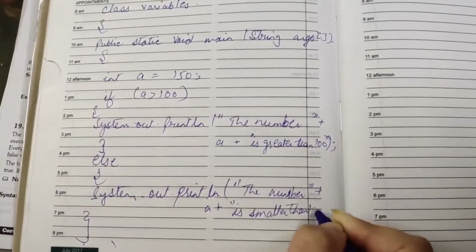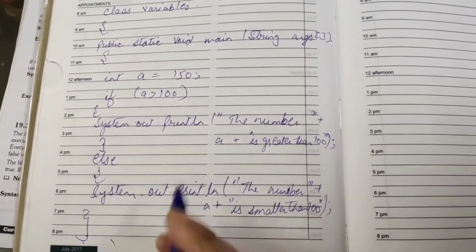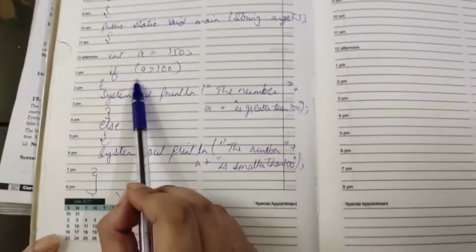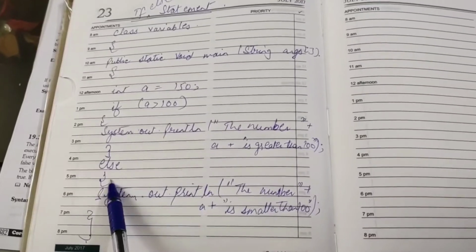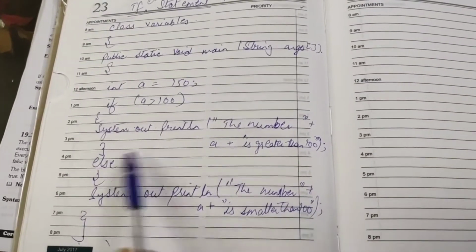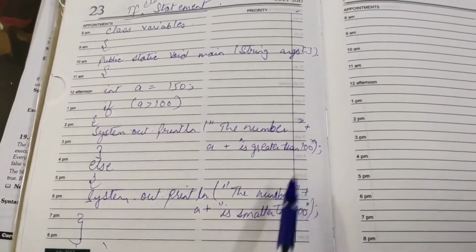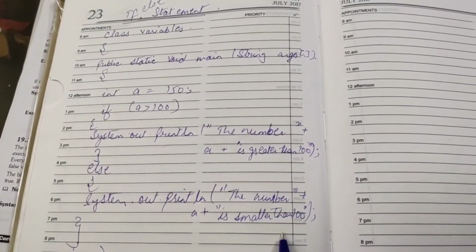than 100. Now, earlier we were getting the output only if the condition was true. Now here, if the condition is false, still we are getting the output. If the condition is true, the number is greater, otherwise the number is smaller.